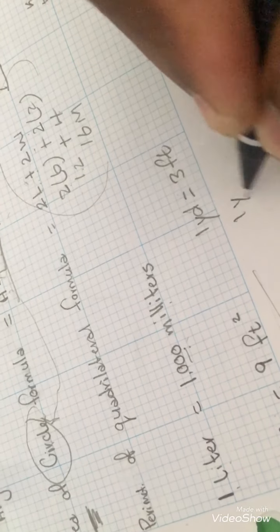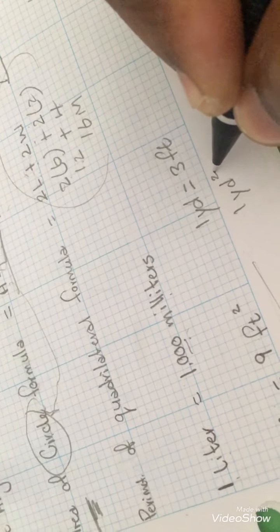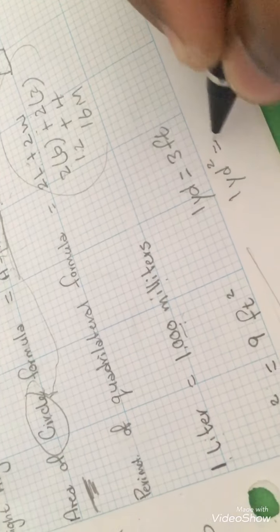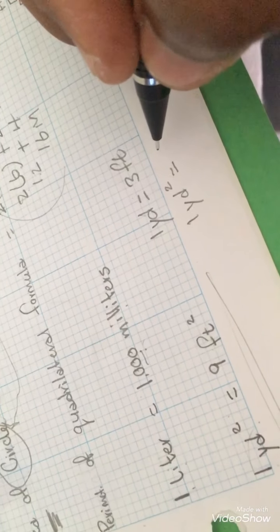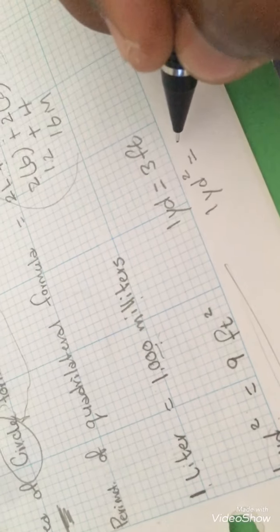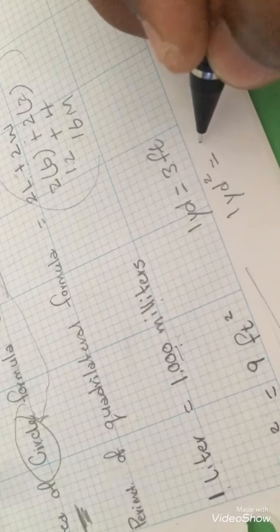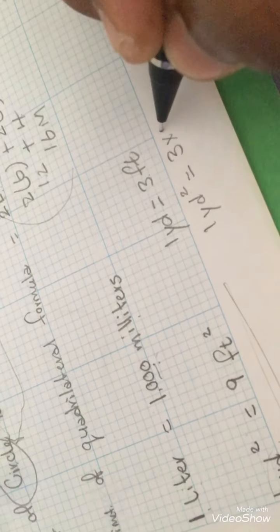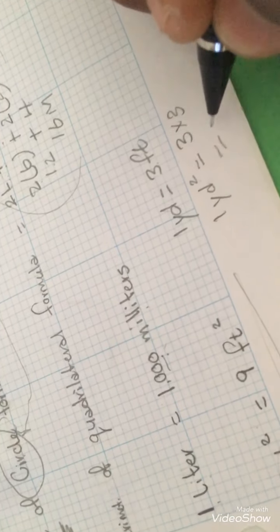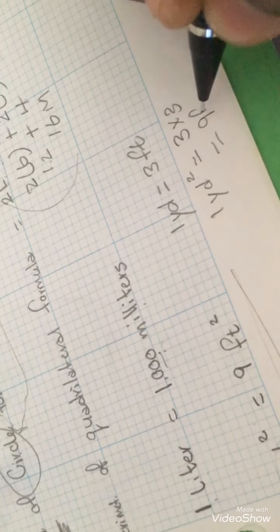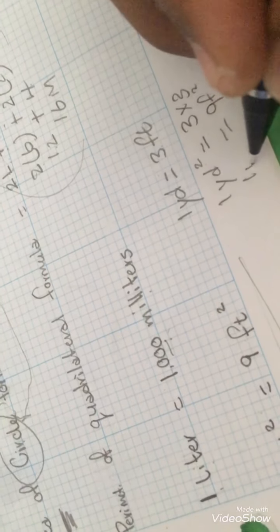But 1 square yard, or 1 cubic yard, is saying multiplying this 3 feet by itself twice. So 3 by 3 is going to give us 9 feet squared. And 1 yard.